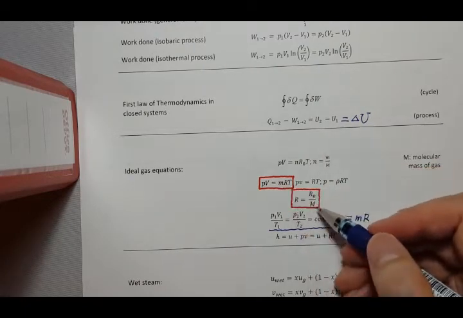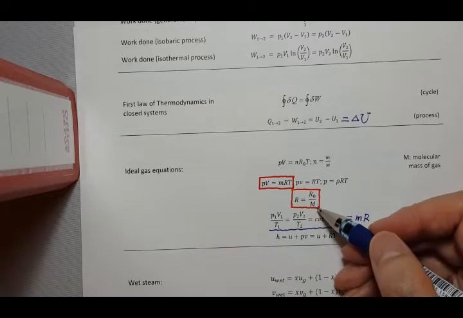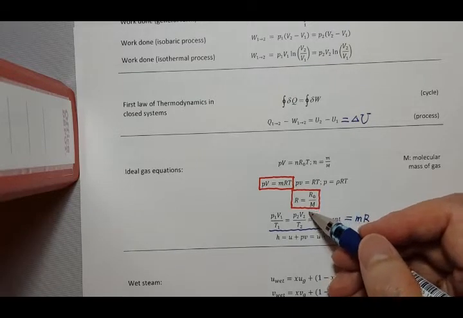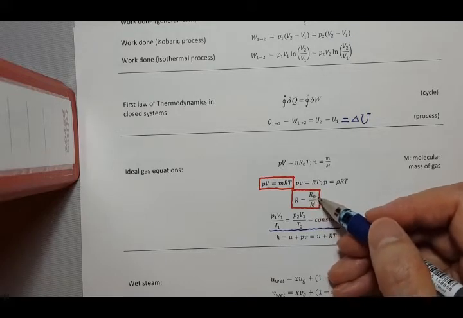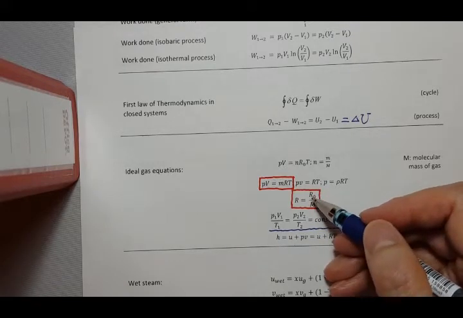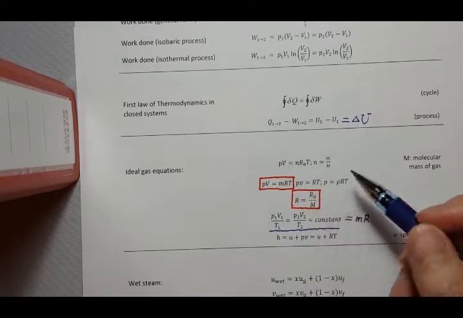This is mass, and this is the molar mass of a specific gas. Depending on the gas, it has a different molar mass here. But R0 is what we call the universal gas constant. So that's a constant. They've got a subscript of R0 here. Basically we're just going to use these two equations.